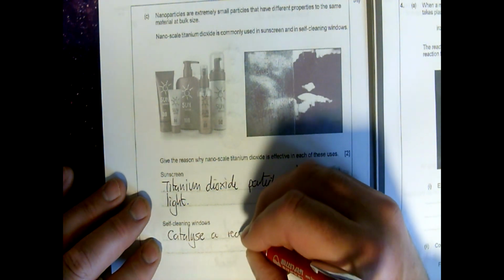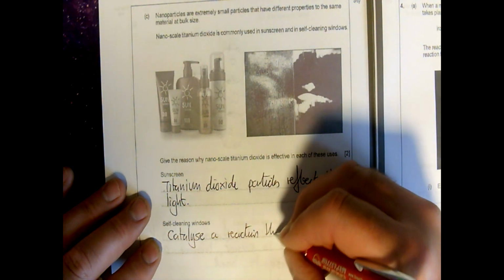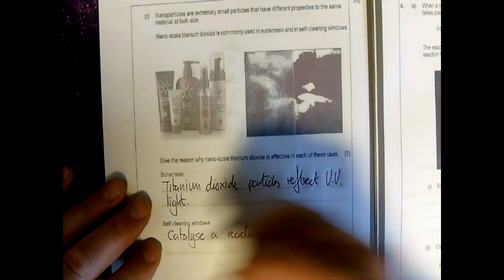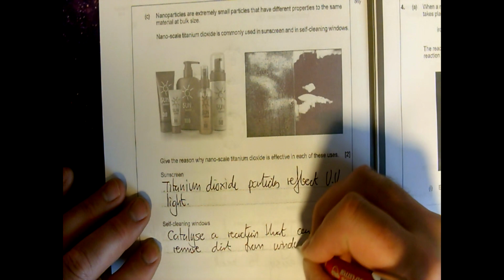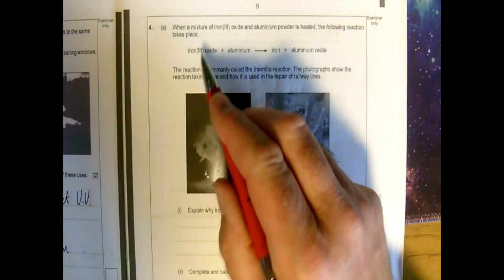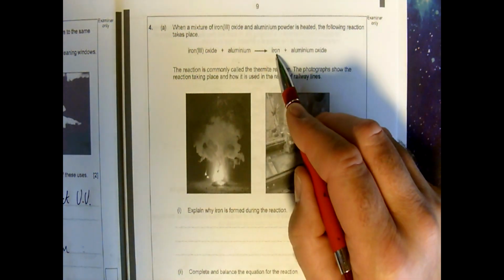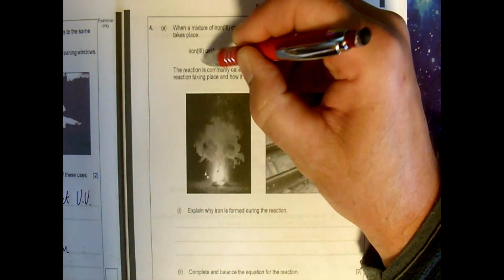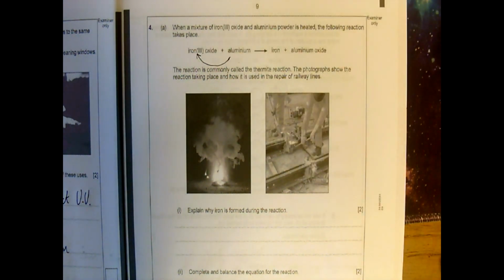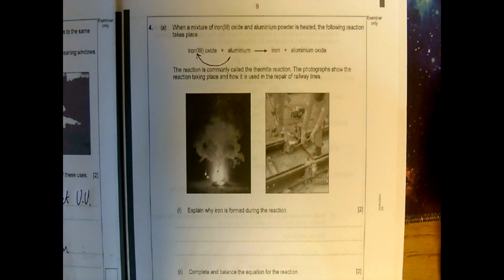Reflect. It to be a good self-cleaning catalyze between the and the dirty, so they reaction that remove window. Okay.